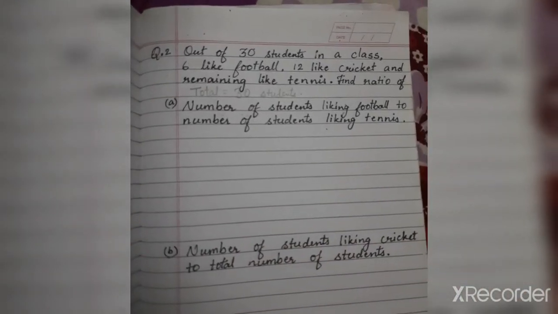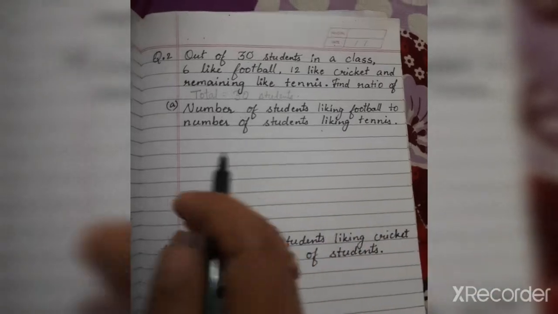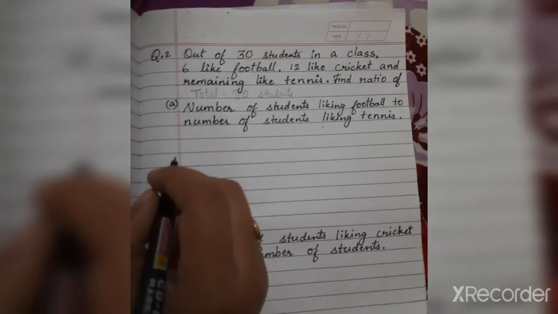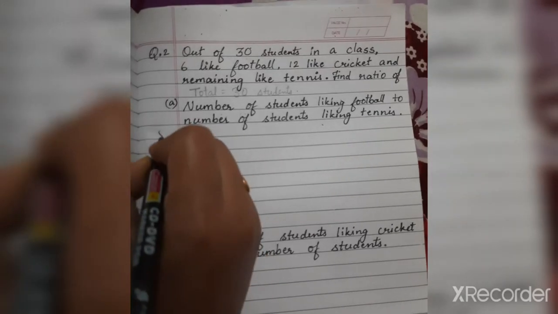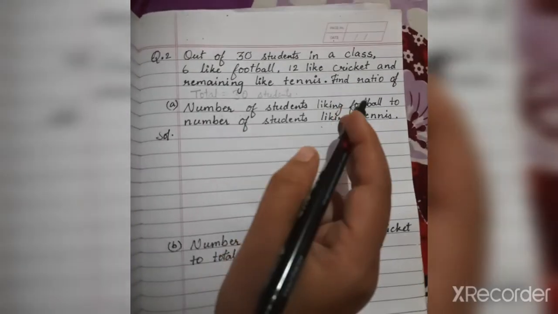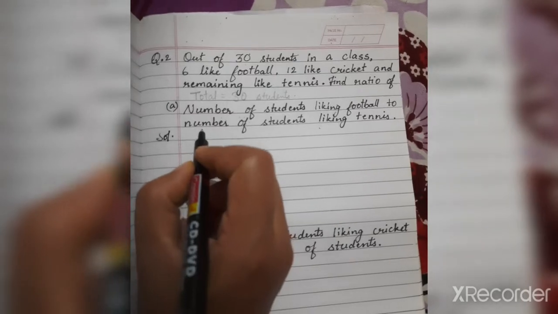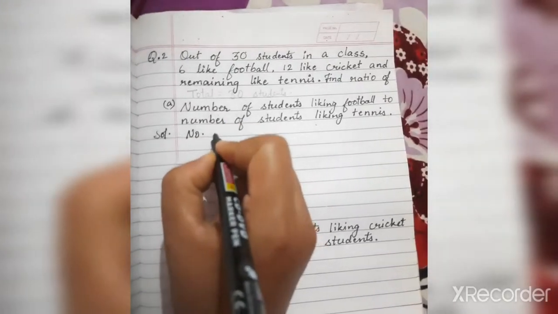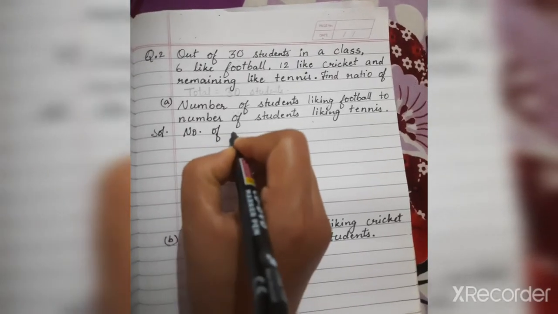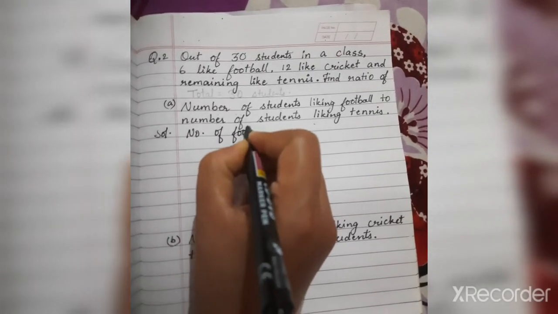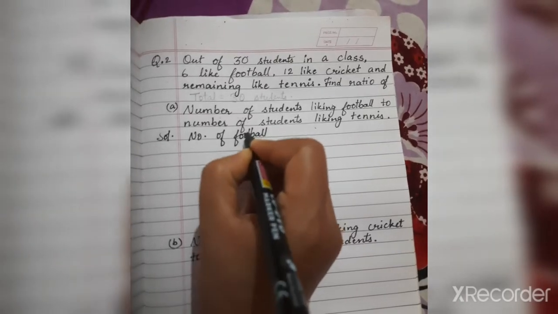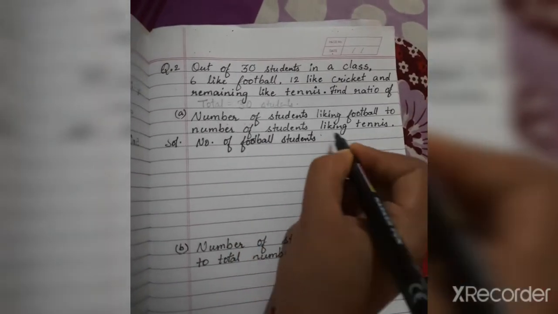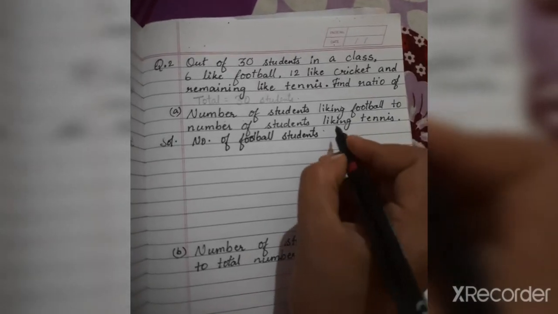So first we have to write down the number of students who like football, tennis, cricket and all. So in the solution here we want football and tennis. So number of football students, football students means those students who like football.